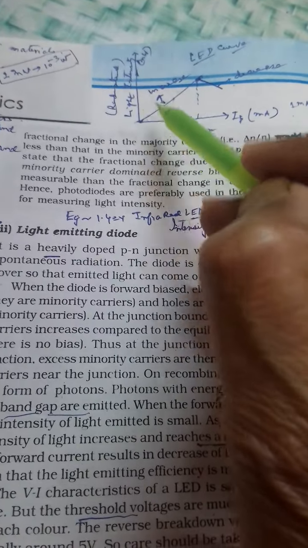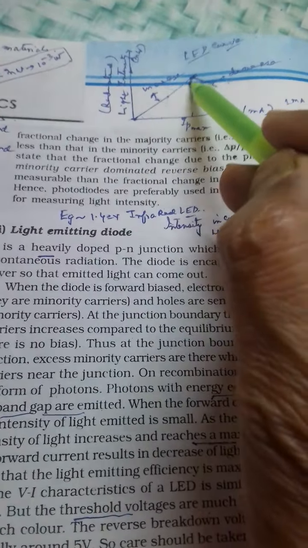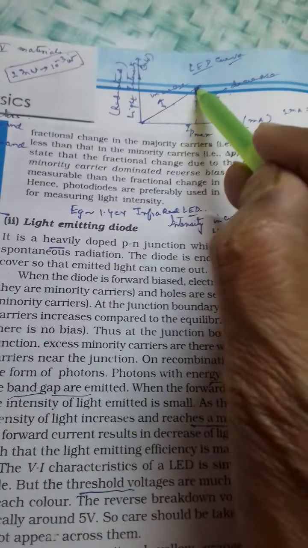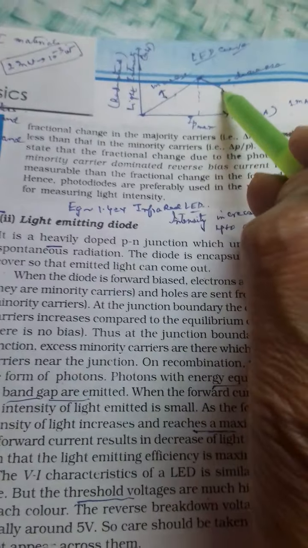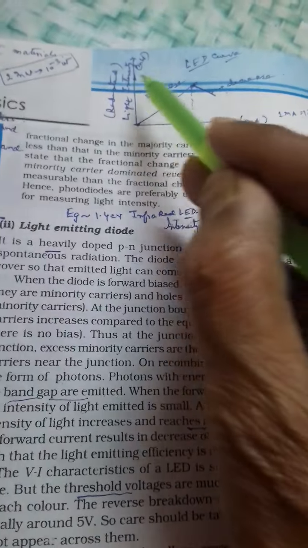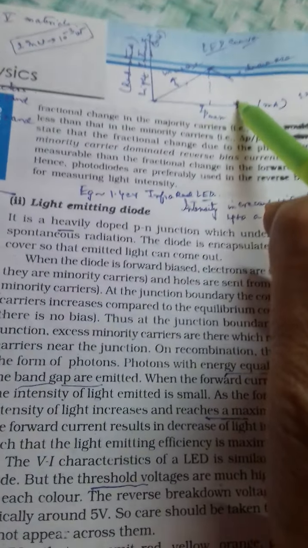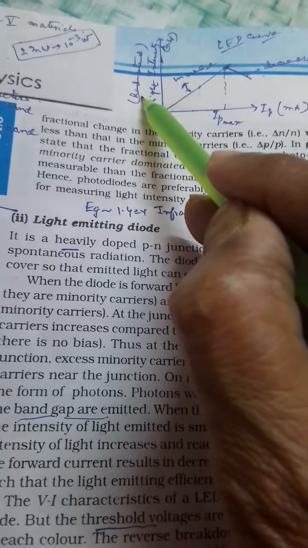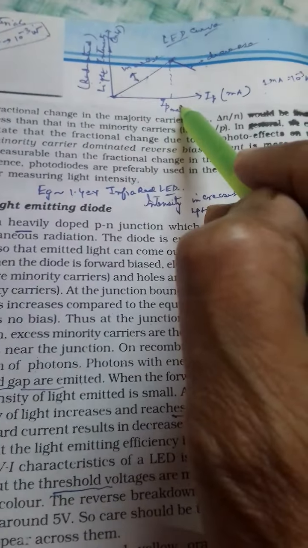Current increases, the light increases up to a certain stage. Then an increase of current will not increase the light. The intensity of light diminishes. And this is the nature. This is the variation of light intensity with current.